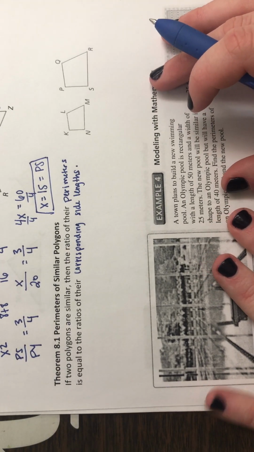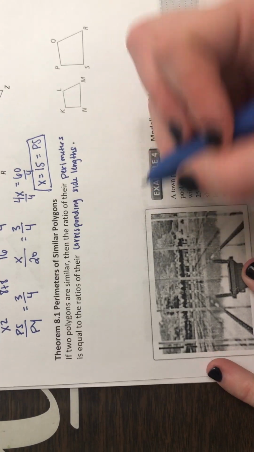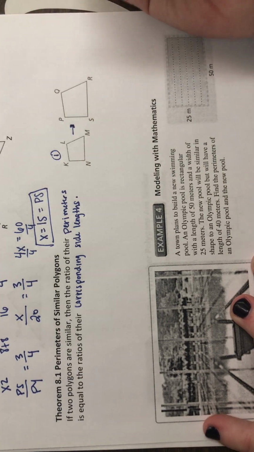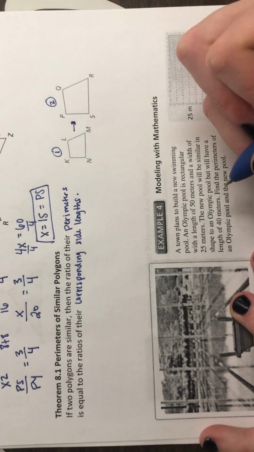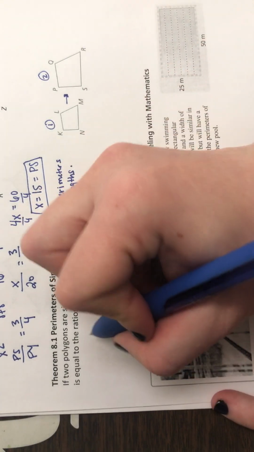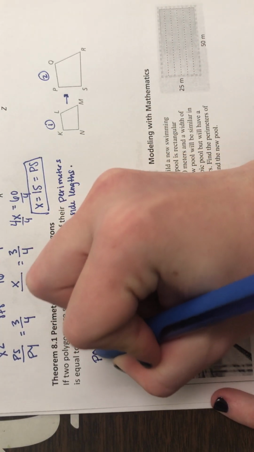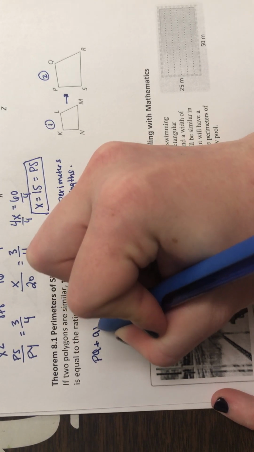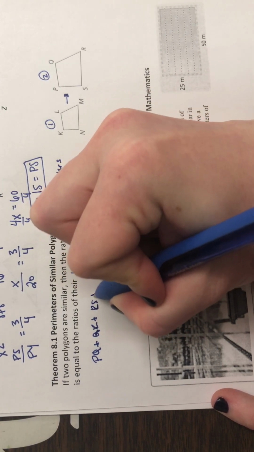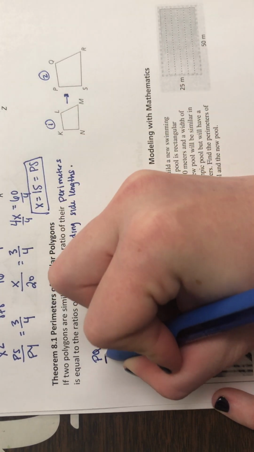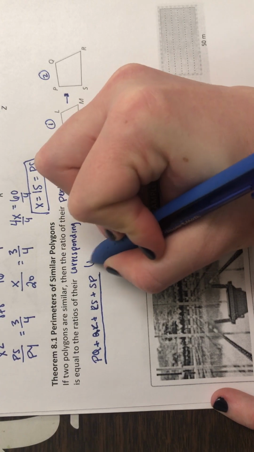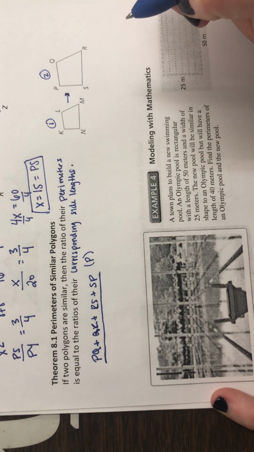Okay, so to find perimeter, we're going to add up all of our sides. I'm starting with KLMN and going over to PQRS. That PQRS needs to go on top of everything we're doing here. If I start here, I have PQ plus QR, plus RS plus SP. That helps me find the perimeter. So really this is capital P of our PQRS.